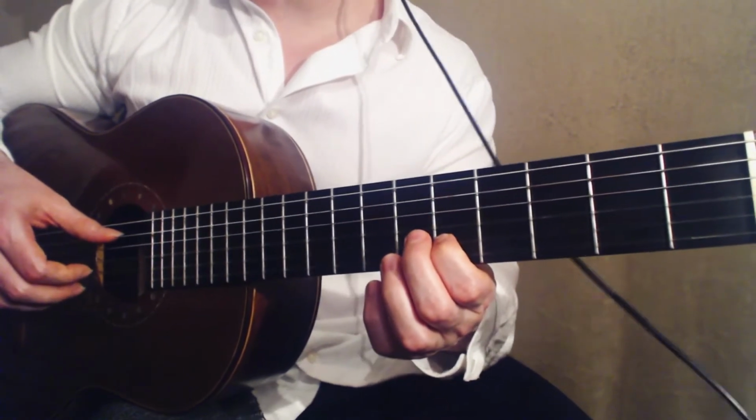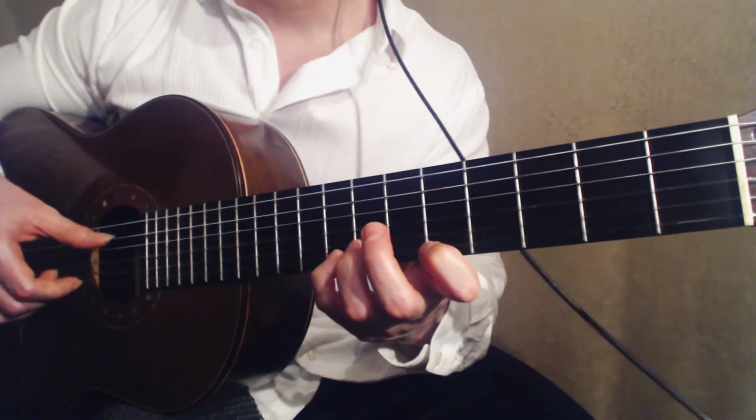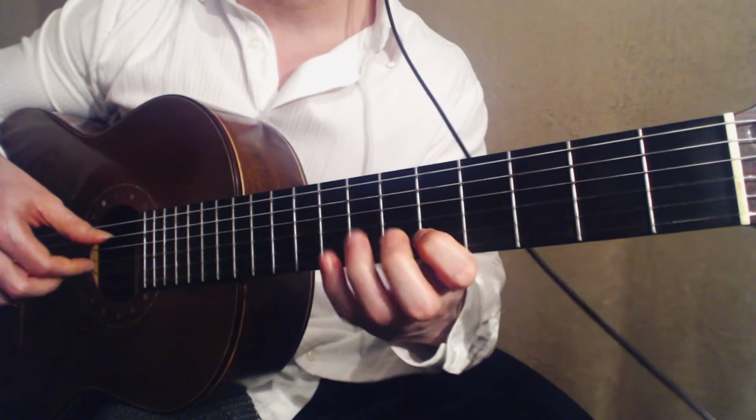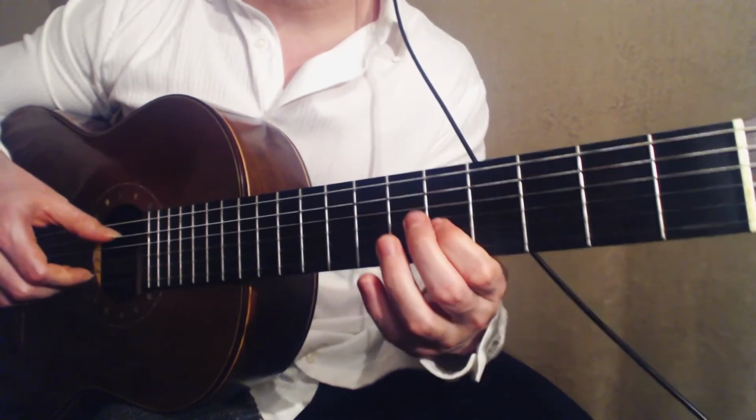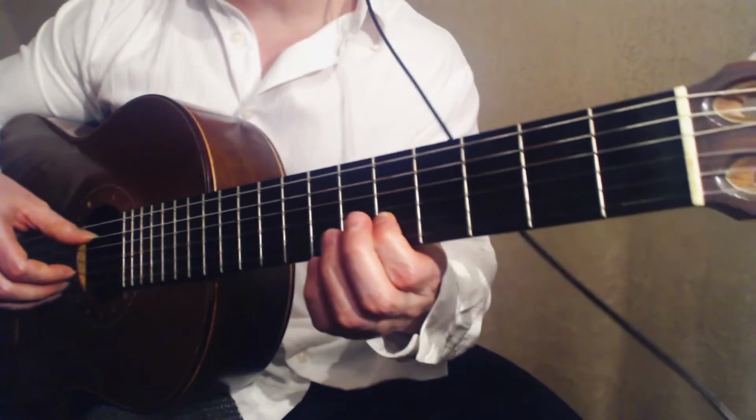You can apply this to both scales, the A minor scale and the A minor pentatonic scale. And then what you just saw there was a legato slide. That's our next phrasing tool.